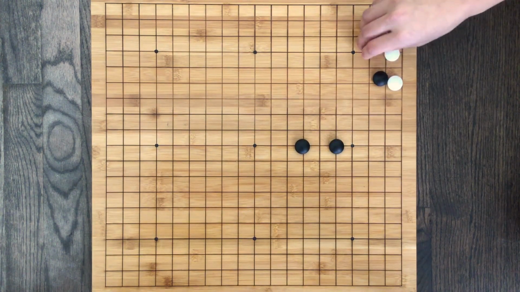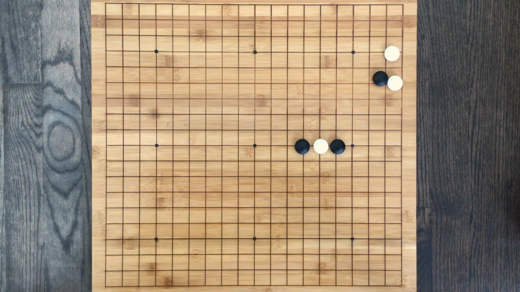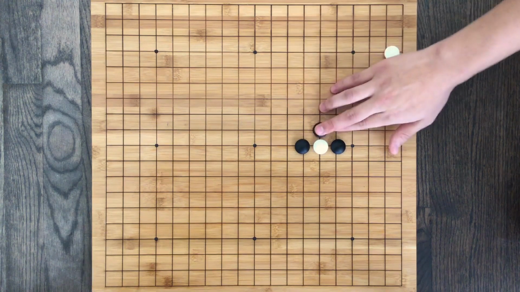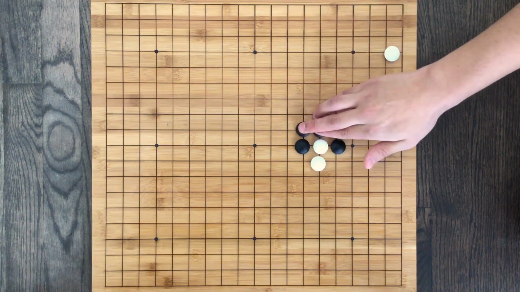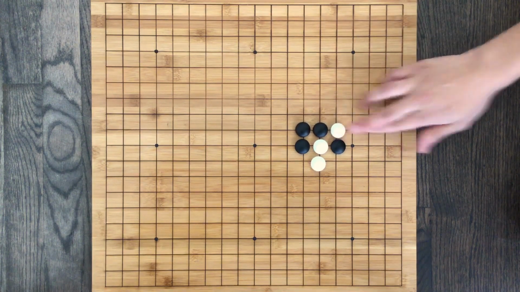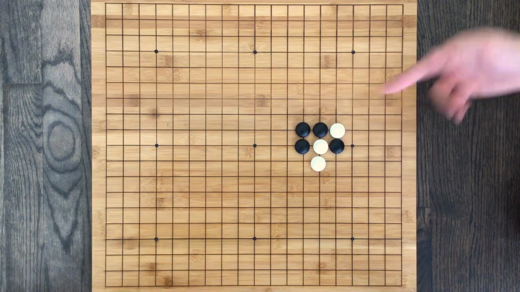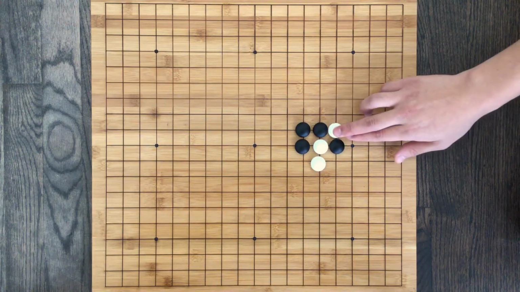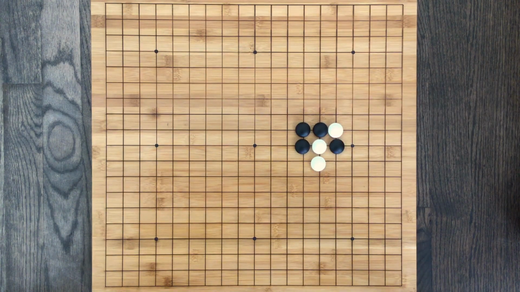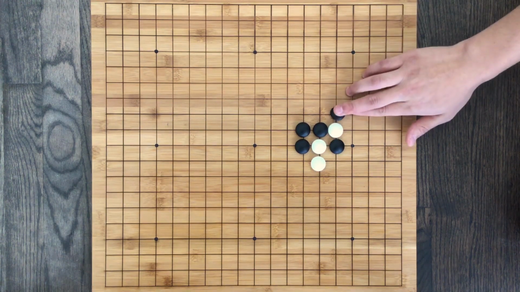However, there is a move where white plays this. Well, from here, black just ataris, and black connects the top. If white cuts, then you can just give up one stone while saving the entire group. So white normally doesn't play this because it gives white very little in return for black living.